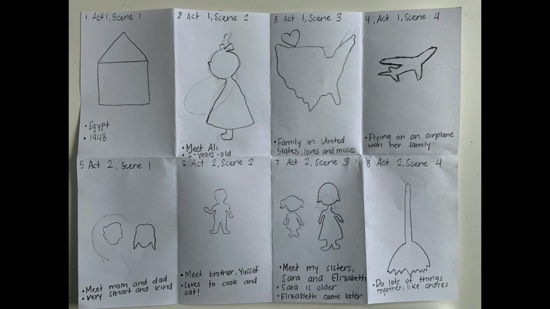Yusuf loves to cook, and more than cooking, he loves eating. He cooks for us all the time. He loves to go to the grocery store to pick up groceries for all of us. That's only because he gets to then cook with those groceries, his favorite thing to do.